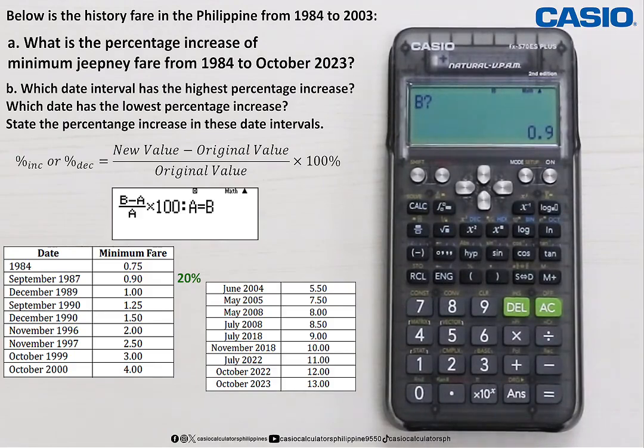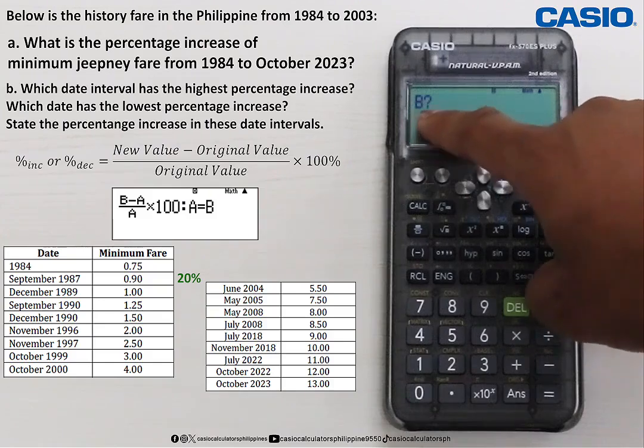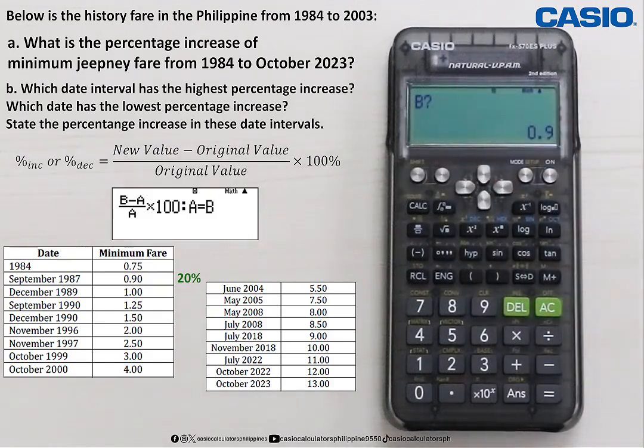If we press equal sign again, we will be asked to give the new value of B for the next percentage increase from 1987 to 1989. Hence, the new value for December 1989 is 1 peso.